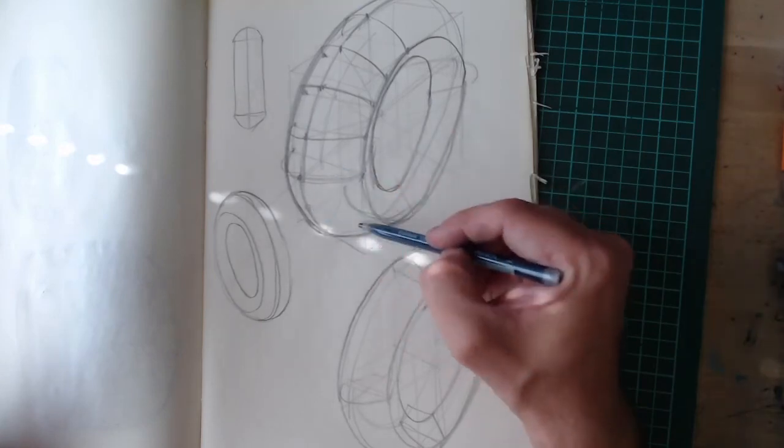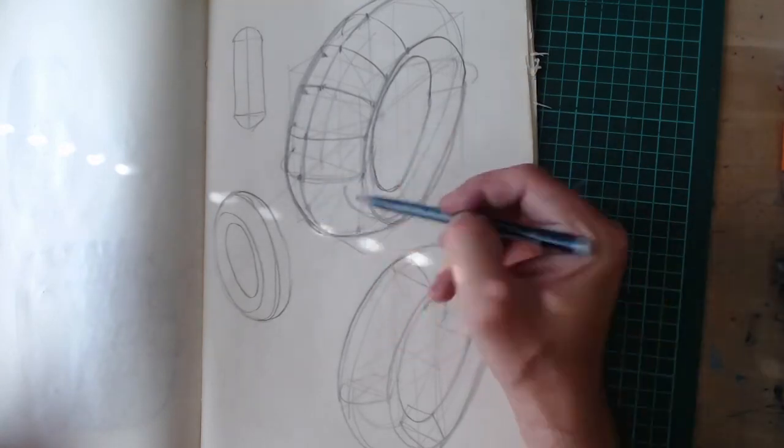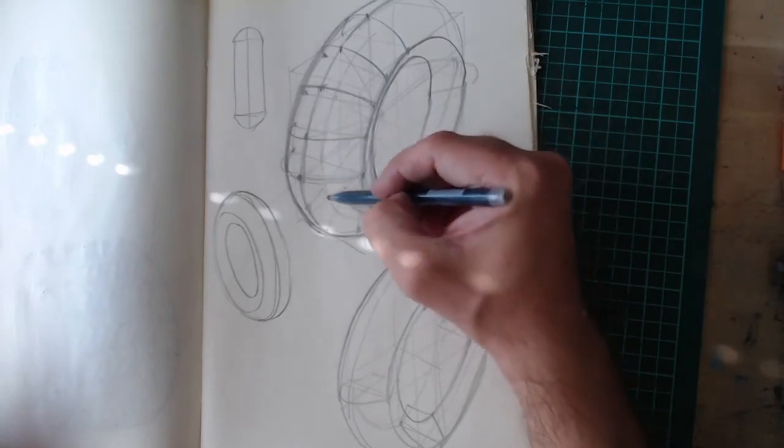One, two, three. Again, continue this one.